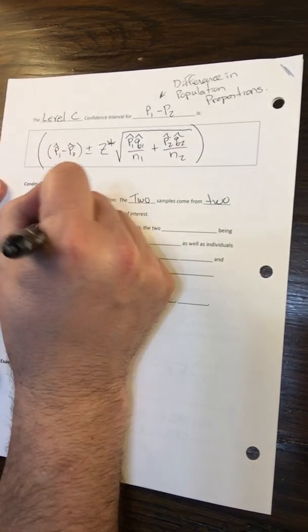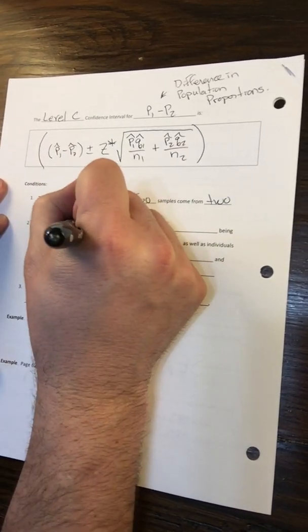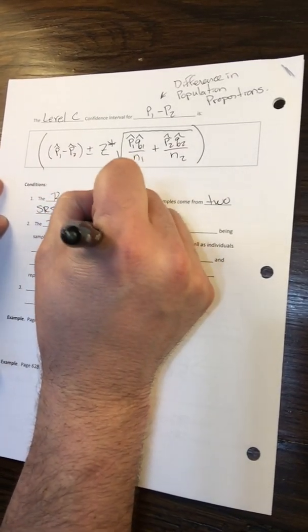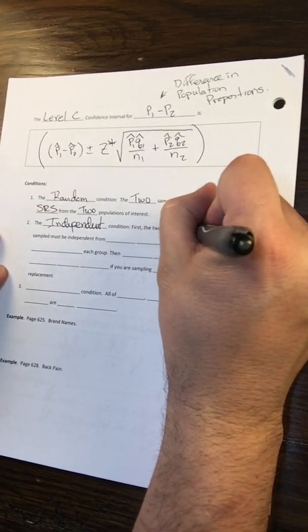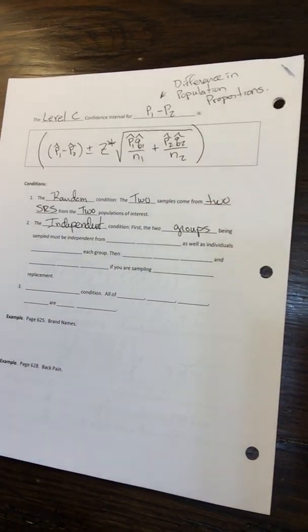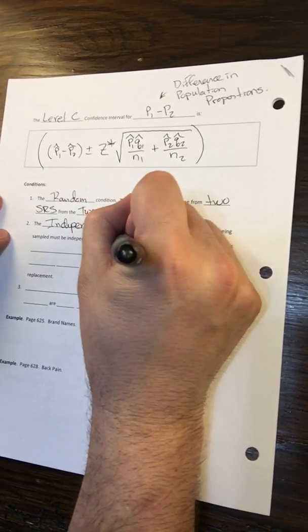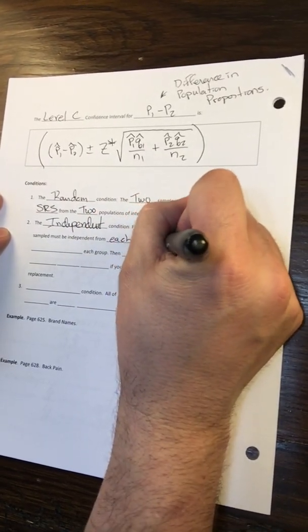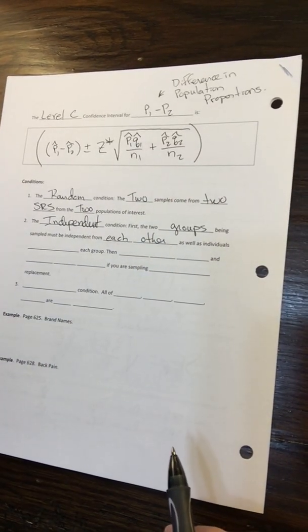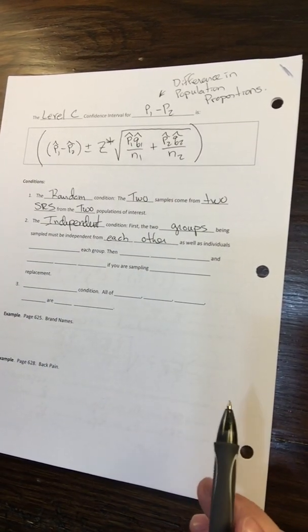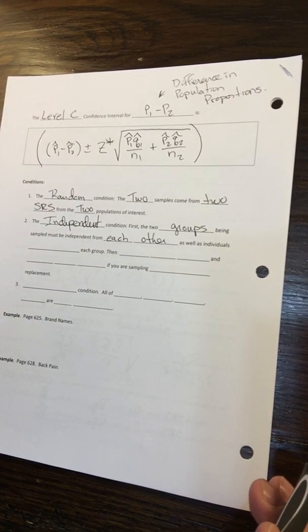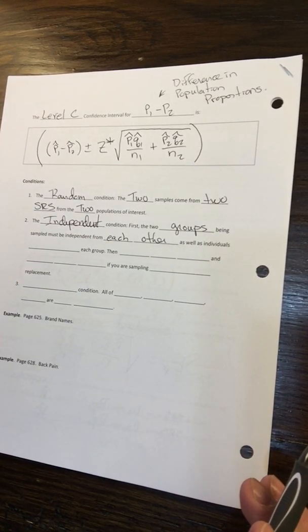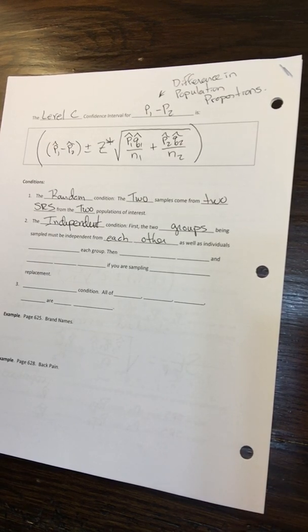Now the independent condition, we've got to put a little wrinkle in this, guys. First, the 2 groups being sampled must be independent from each other. What do I mean by that? Let's say we were at some kind of an event where there were Caneland students and Sycamore students, and instead of being about intelligence or whatever, let's say it's a sporting event, and Sycamore goes first.